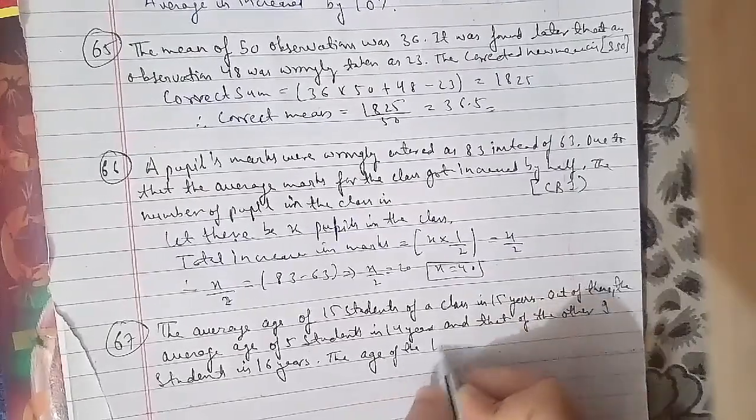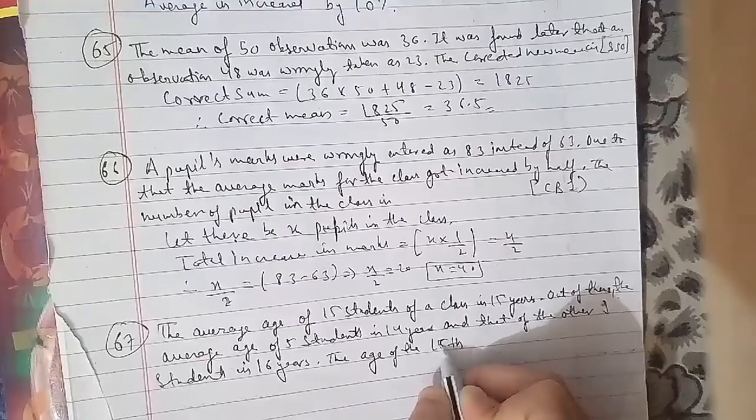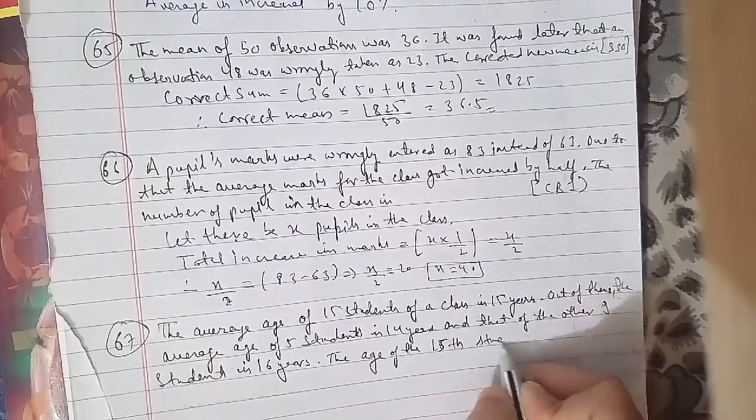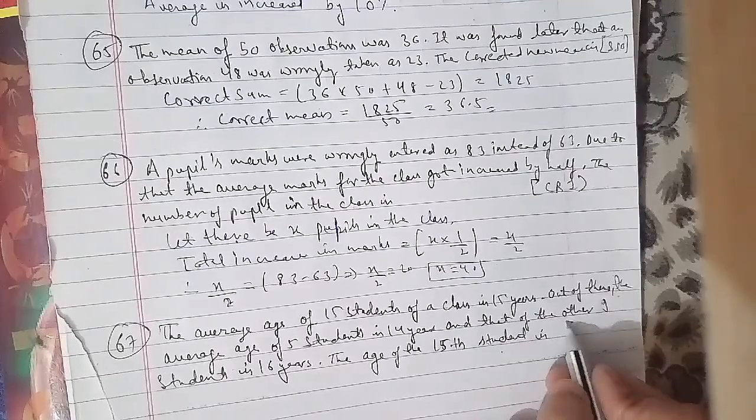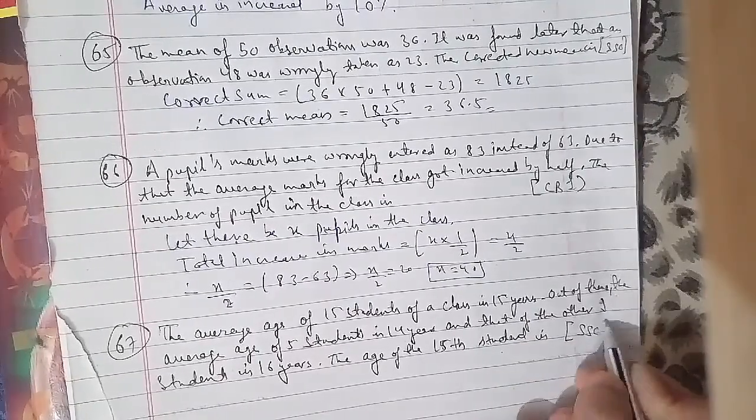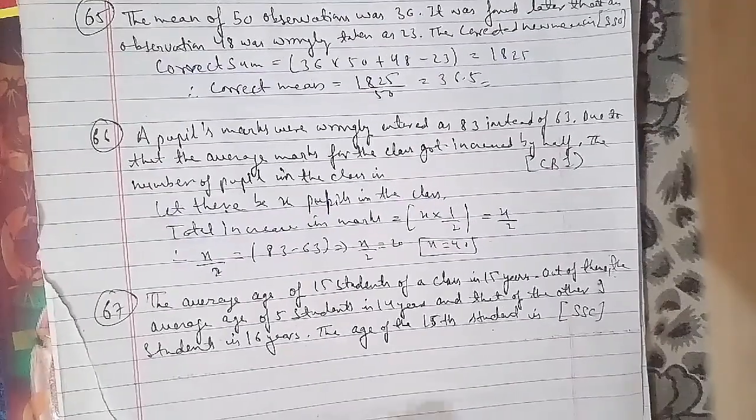So the age of the 15th student equals 15 into 15 minus 14 into 5 plus 16 into 9, from the data that has been given.